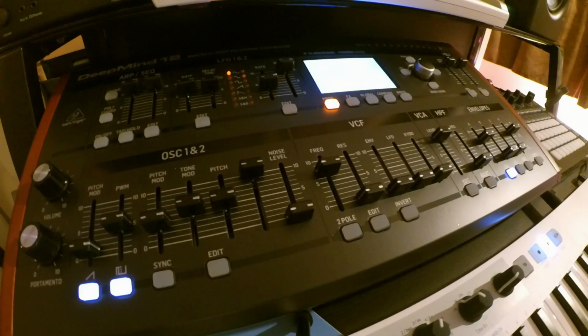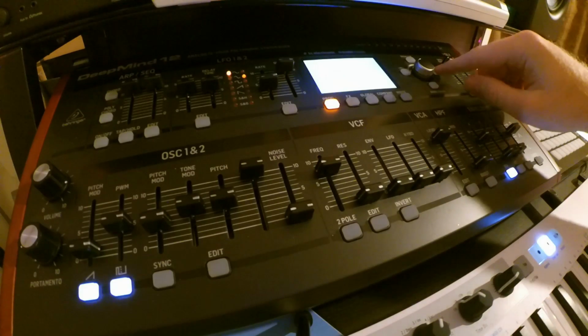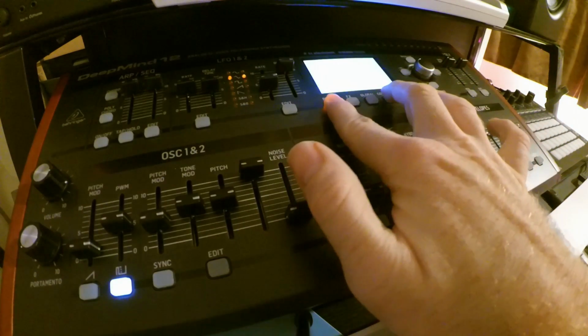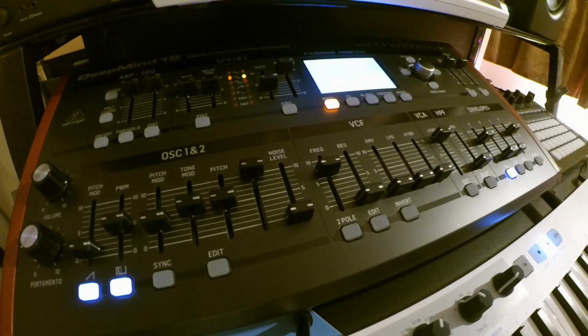Sounds fantastic. Alright, to get started, I'm just going to go to a patch I don't want, hold down the program button, and hold down compare, which gives us our init patch. We can listen to that. It's a really interesting init patch on the DeepMind. It actually has some release. Almost any other synth I've used does not have any release on the init patch. It's usually just completely zero attack and release. You basically get a gated organ style sound.